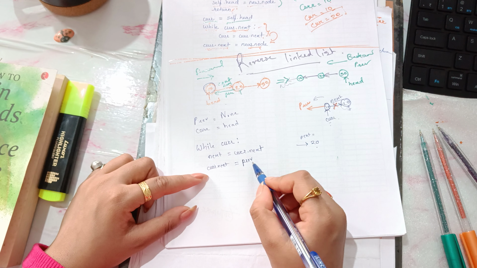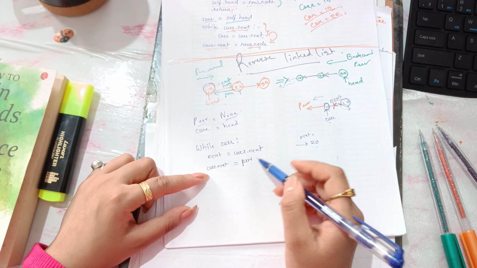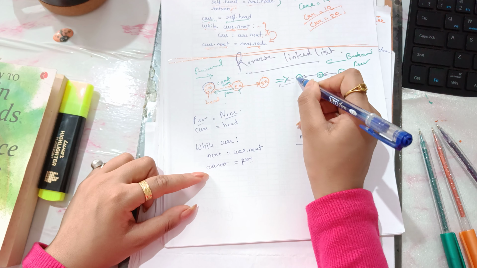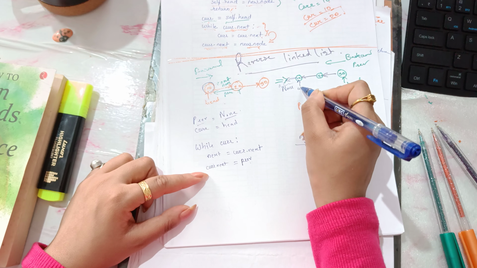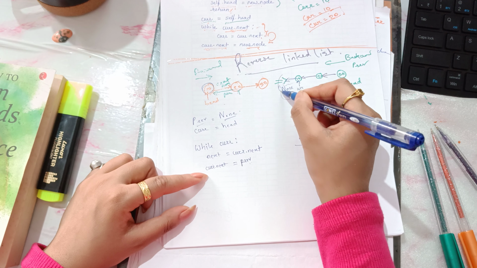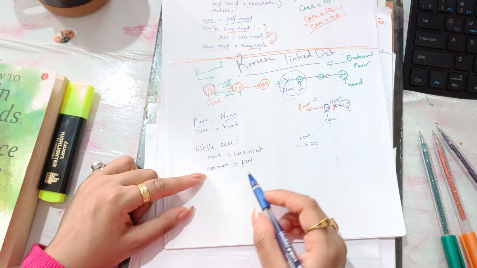Previous is our none, right? So it will point to none. This is our current pointer. Now we have reversed this node basically.